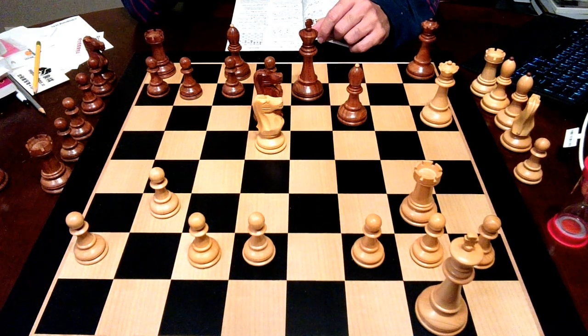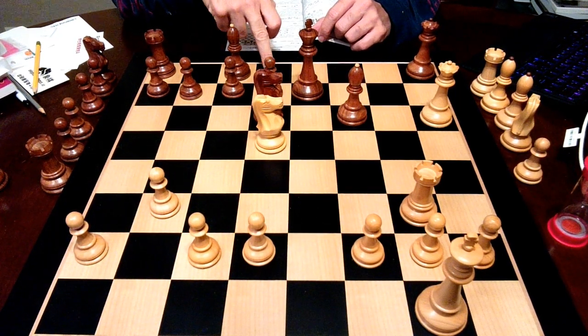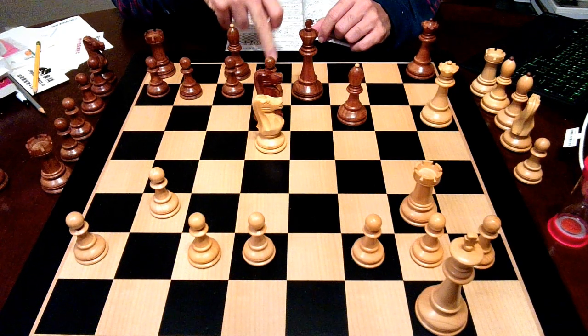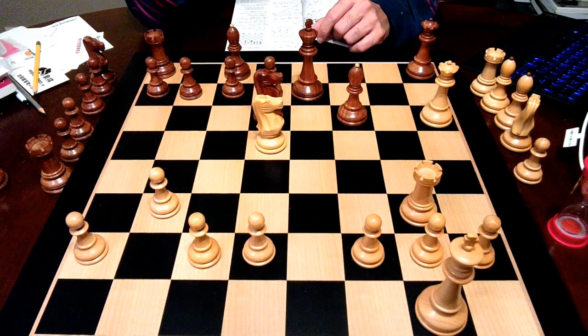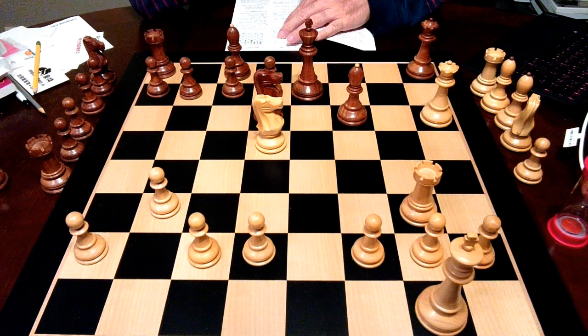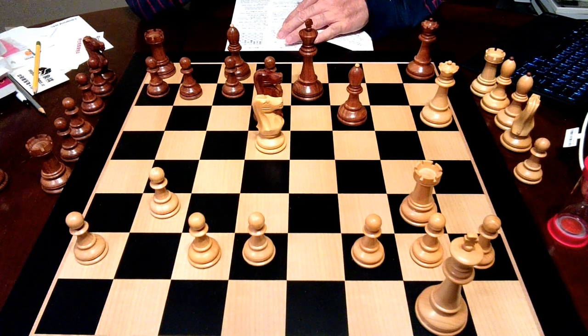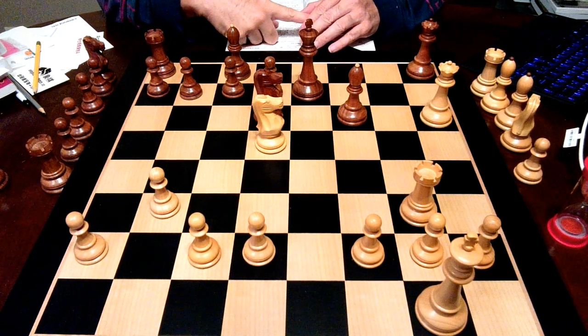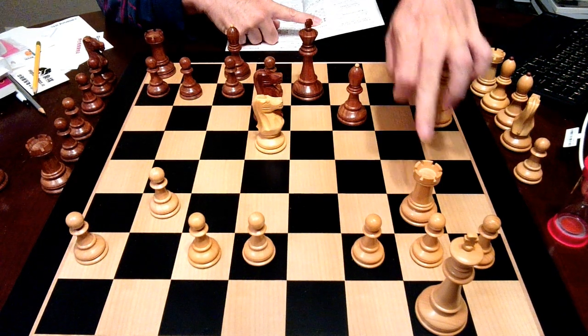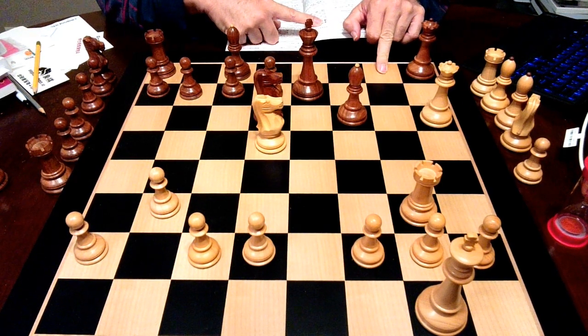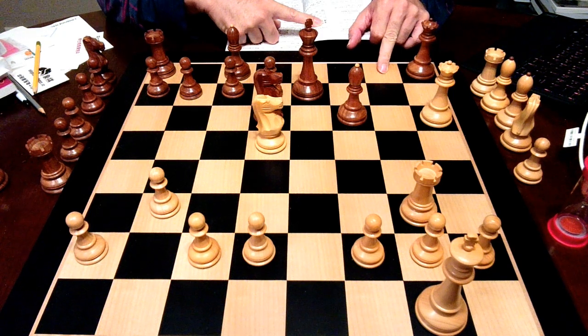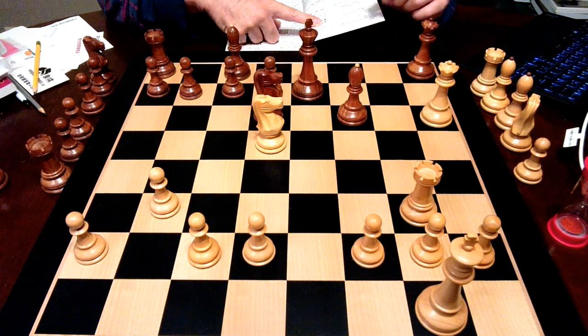If black plays king d8, okay, because king d8 and the game is over, it says. Why is it over with king d8? Because you would play rook g8, check. Here in the book there is a mistake, they say rook h8, but obviously it's a mistake.